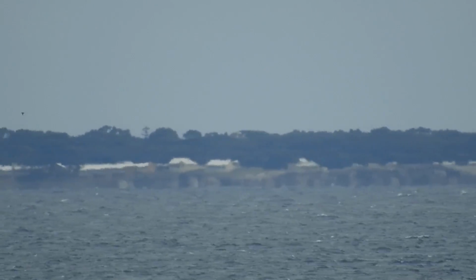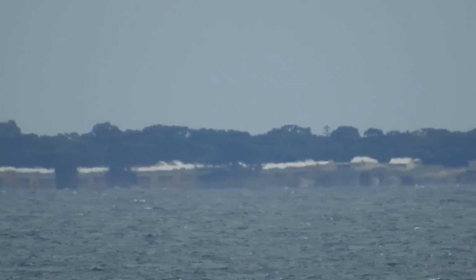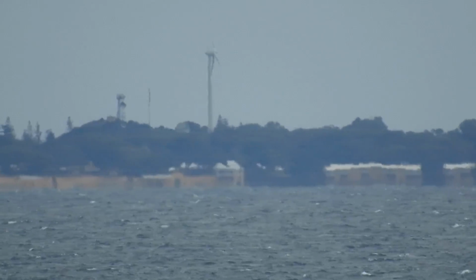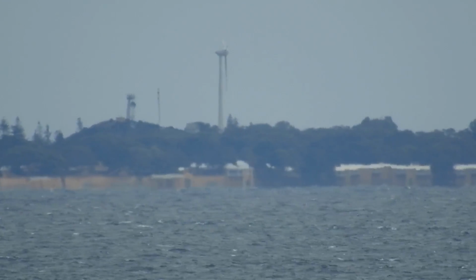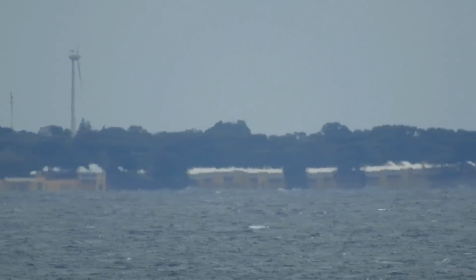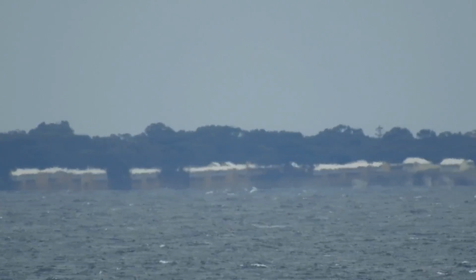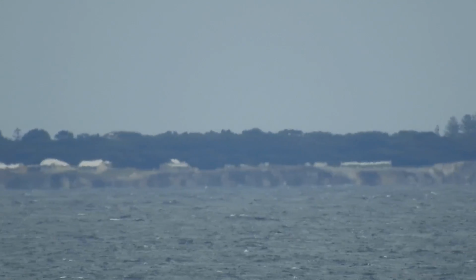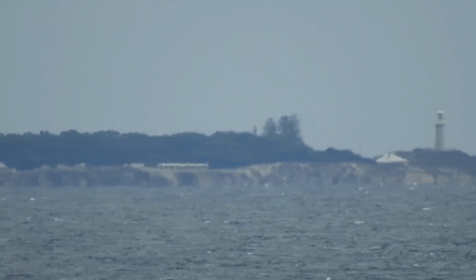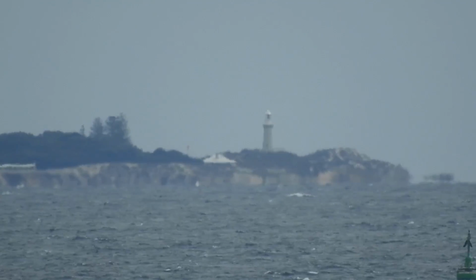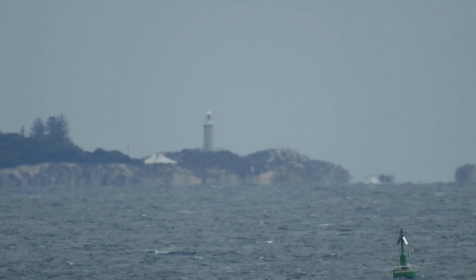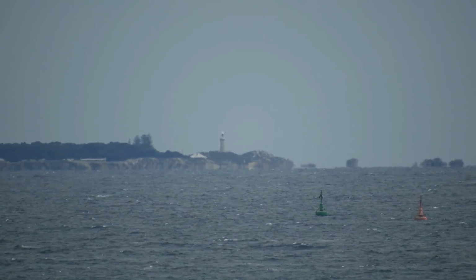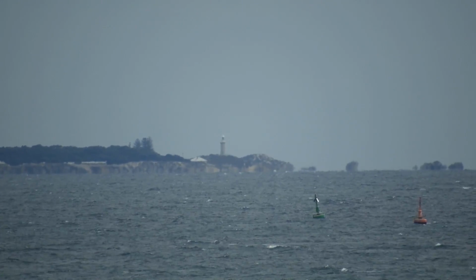Again, just panning left to identify the wind turbine. There it is. And there's Bathurst Lighthouse. So I'll just zoom out, I'll pan around to show you that I'm actually at this location, and then I'll just drive down. I'm not going to walk down the hill again.